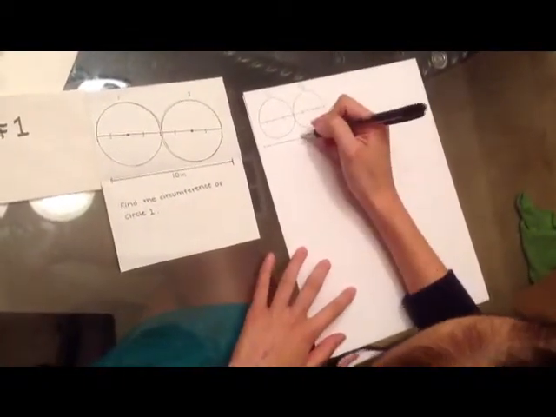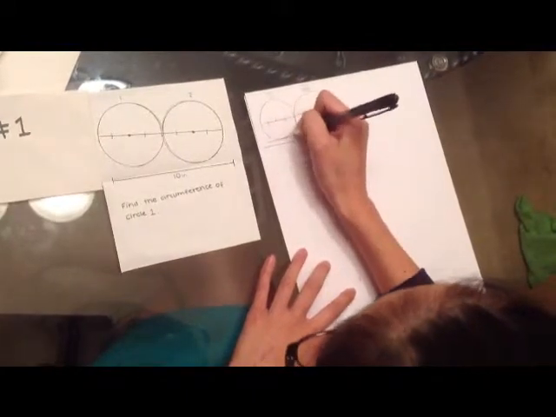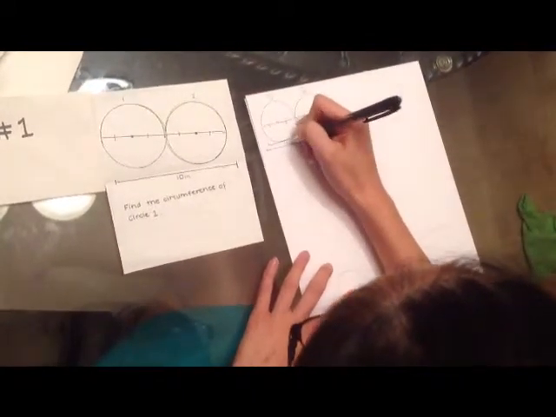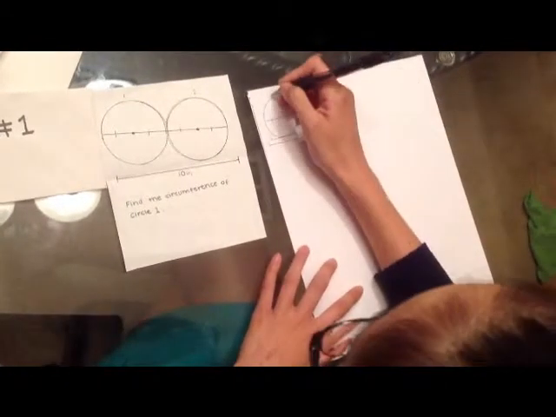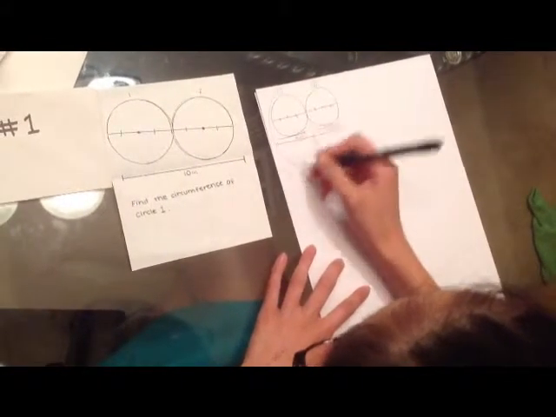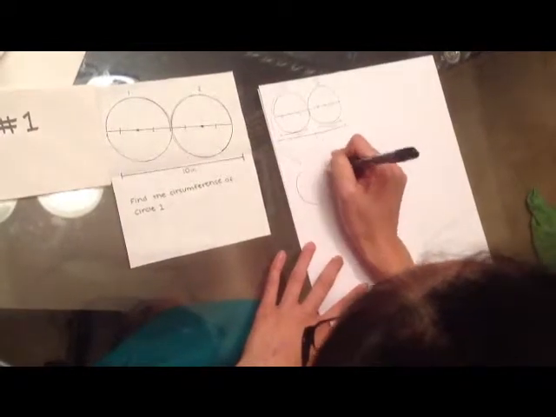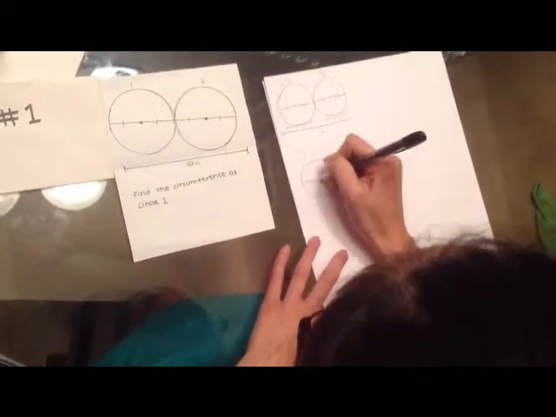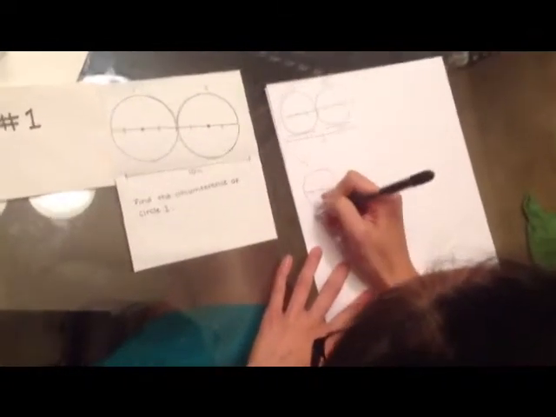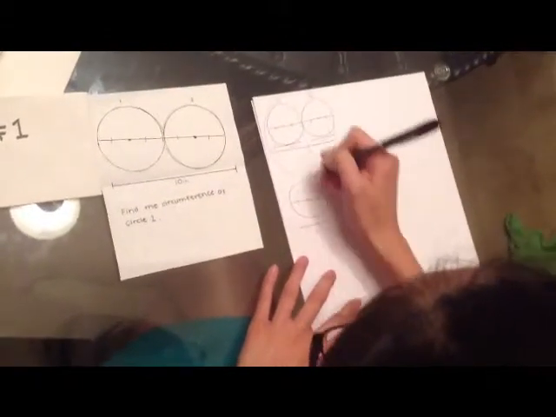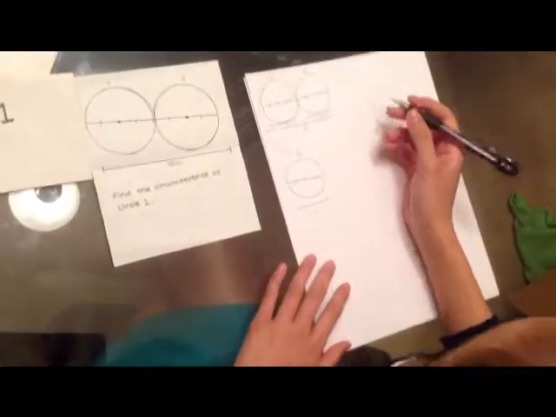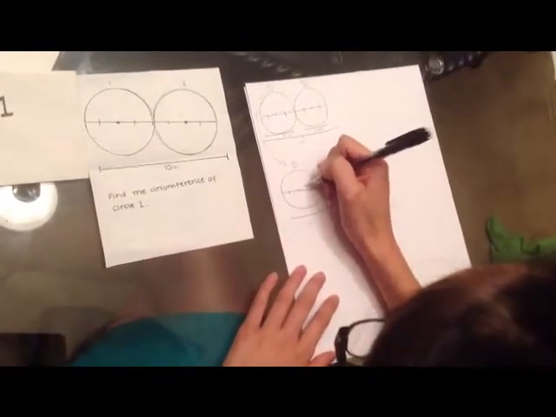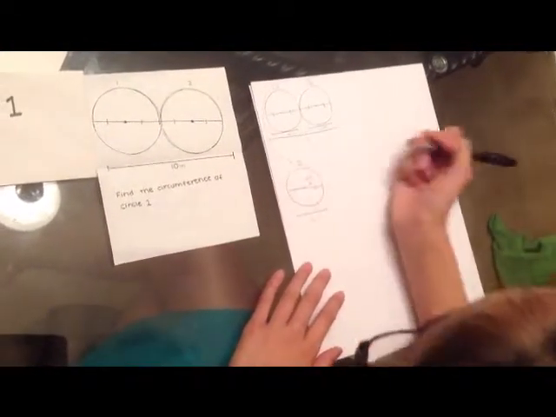Therefore, if we split the length, each would have a distance of 5 inches. So let's take circle number 1 and redraw it right here. Now we know that the radius is always half the diameter. So this radius will be 2.5.